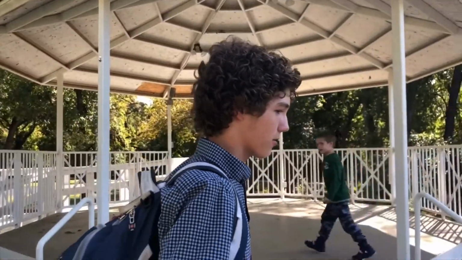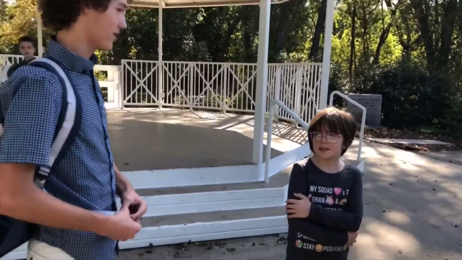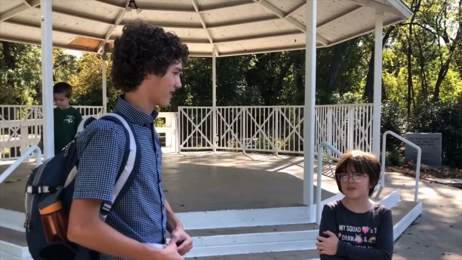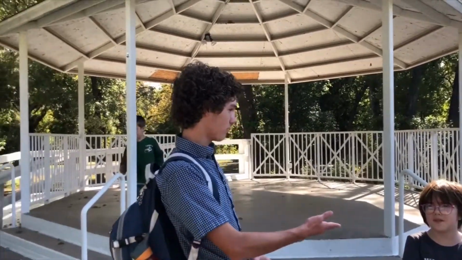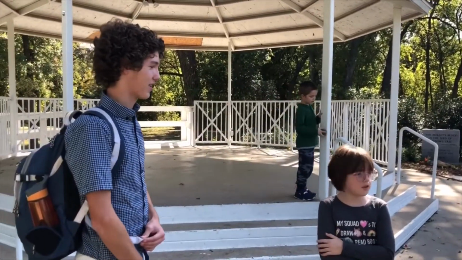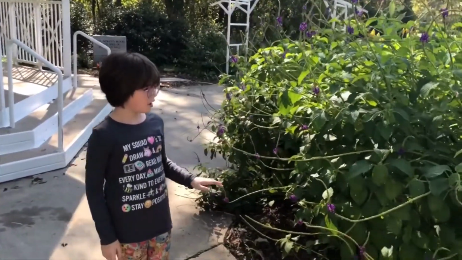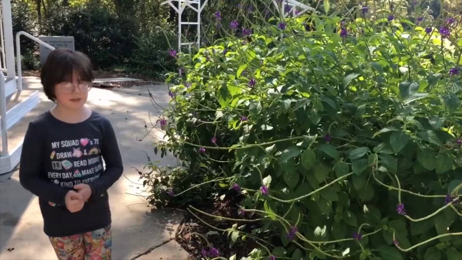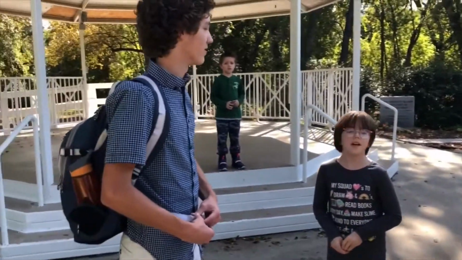So now do you think you could tell us what the purpose of photosynthesis is? I don't really remember. It's been a long time. Well, the leaves are the part that takes the food in.